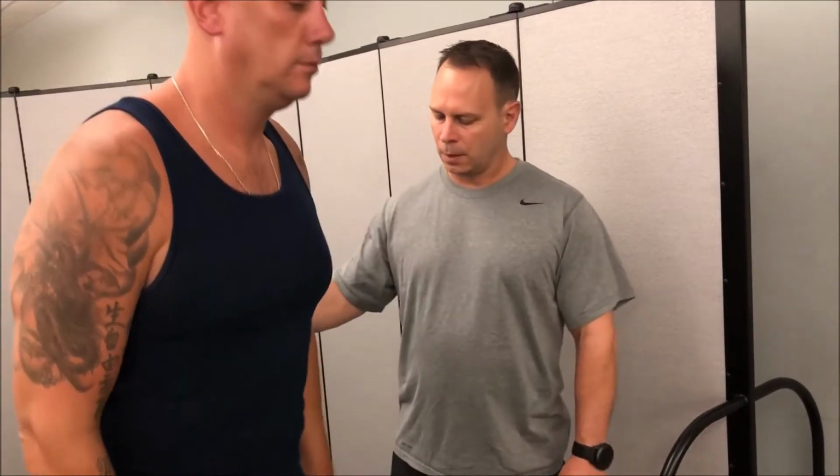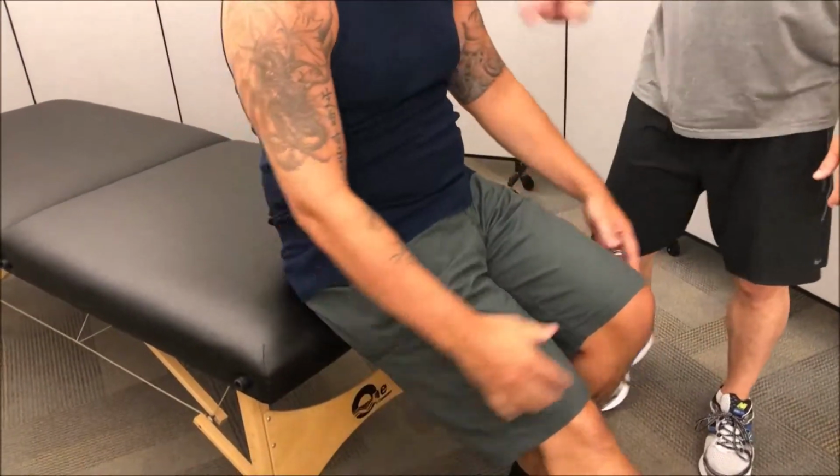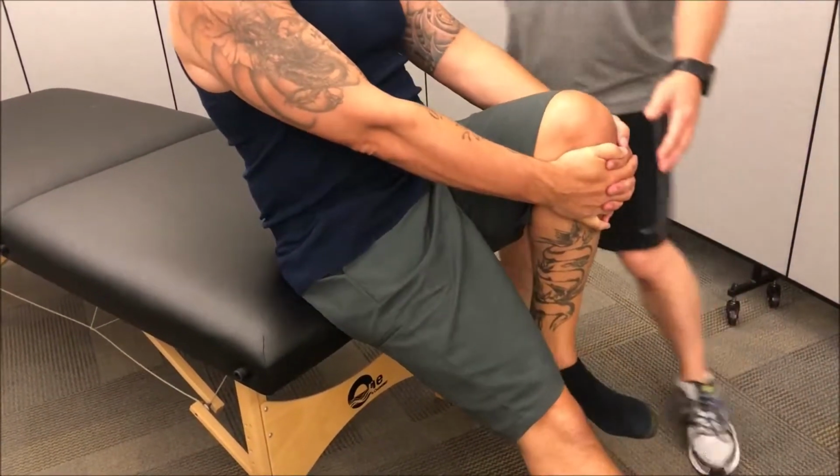All right, so next is the Thomas test. He's going to sit at the edge of the table. Normally this table would be a little bit higher for his height. He's going to grab his knee and fall back.